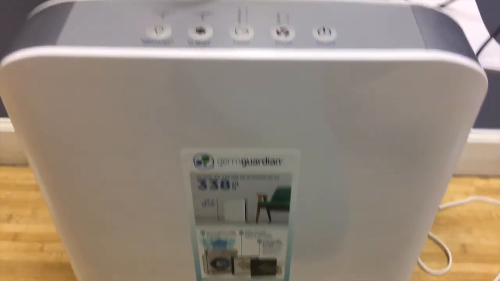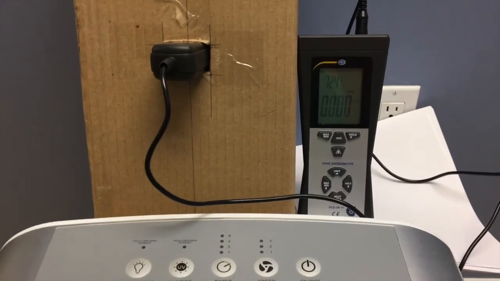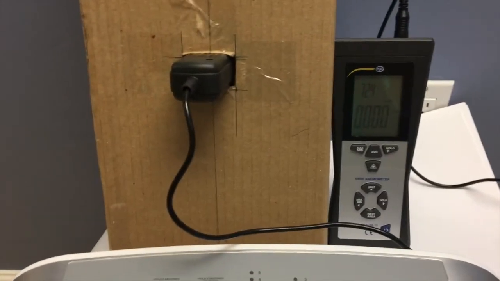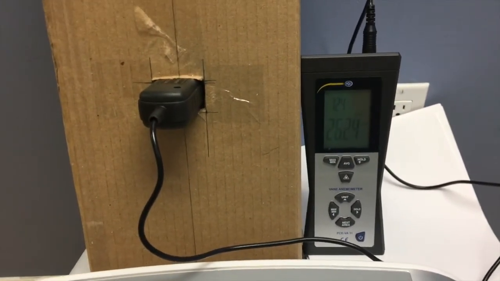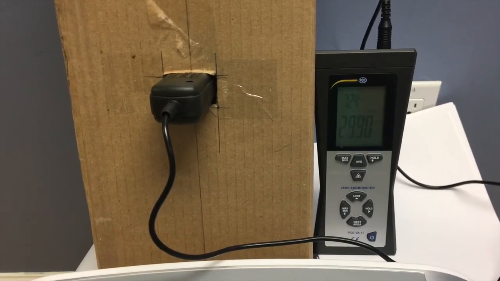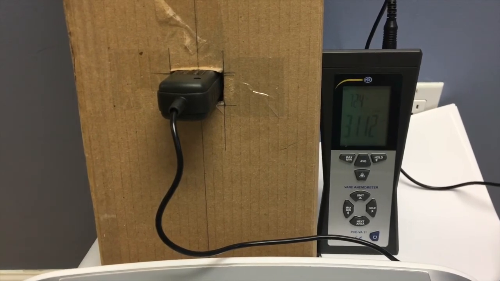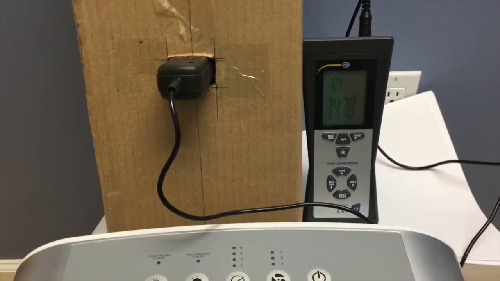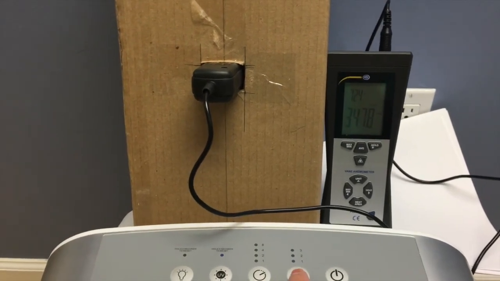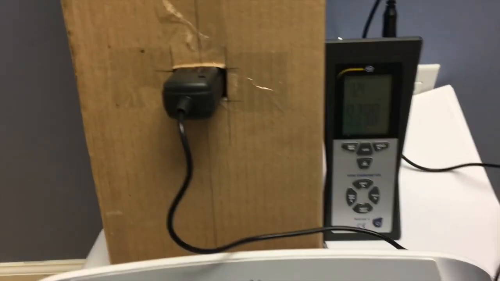So here's our setup on the Germ Guardian with the same duct and the anemometer from PCE. And you can see with the machine off, the anemometer is measuring 0. So the machine has 3 settings, and we are going to measure each of the 3 settings. And so here's the first setting, and the measurement came out to be approximately 34 cubic feet per minute output at this low setting, which is not very impressive.